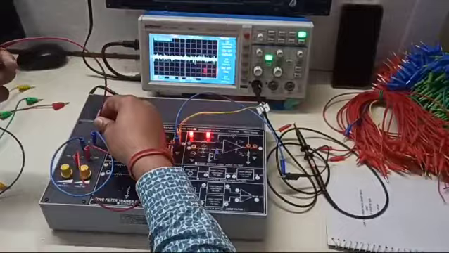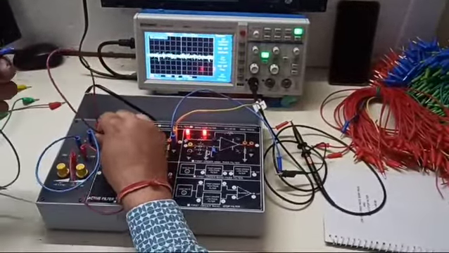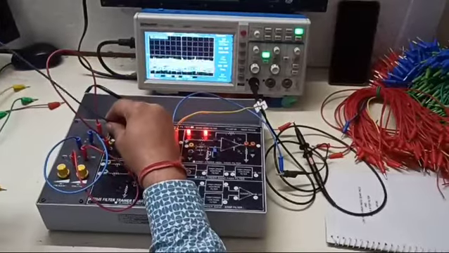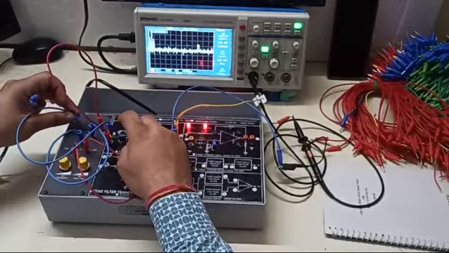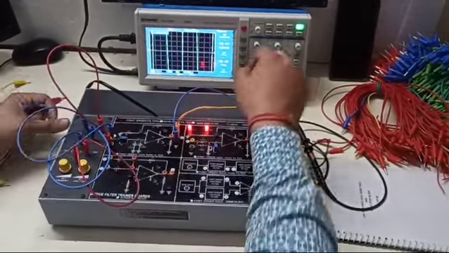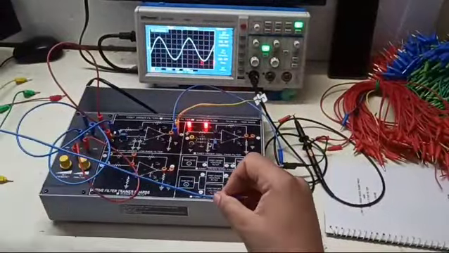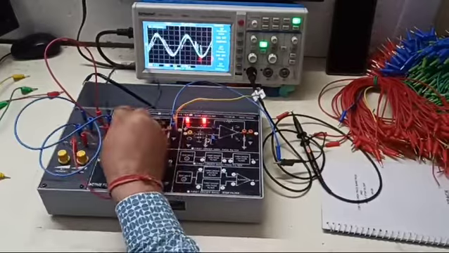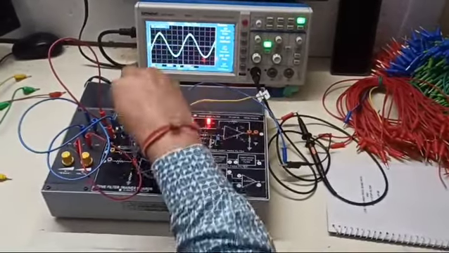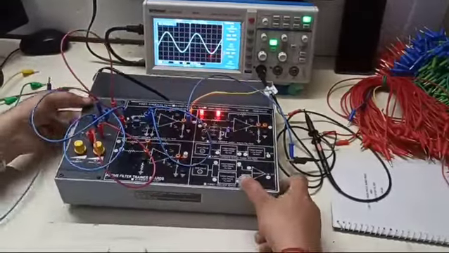Then we will connect ground of the function generator to the black, that is the ground of the low pass filter. The yellow of the low pass filter section goes to the output. Now we will select the capacitor. The capacitor defines the range for which it will pass the low pass. So now this is the low pass filter in working.